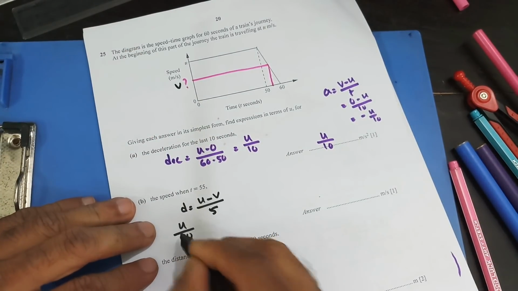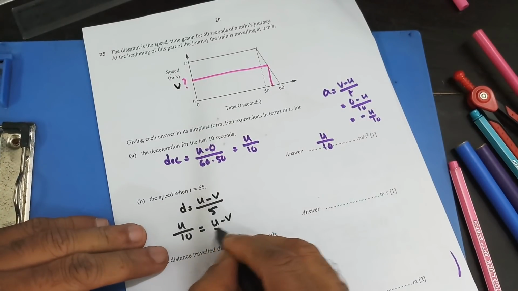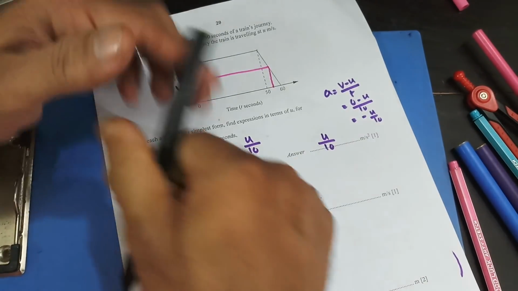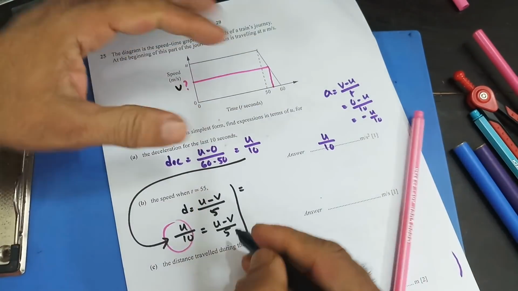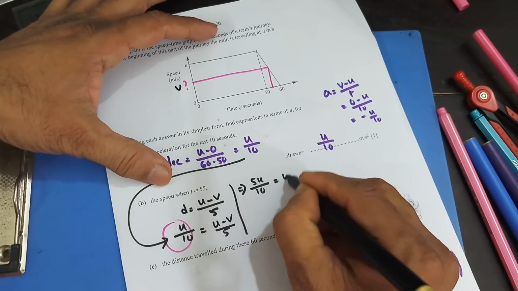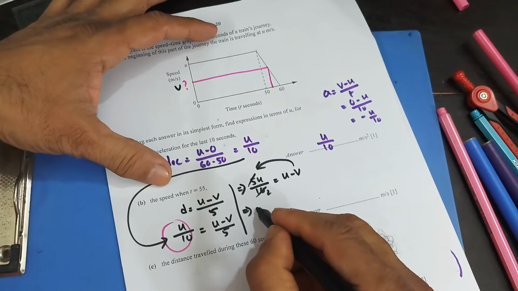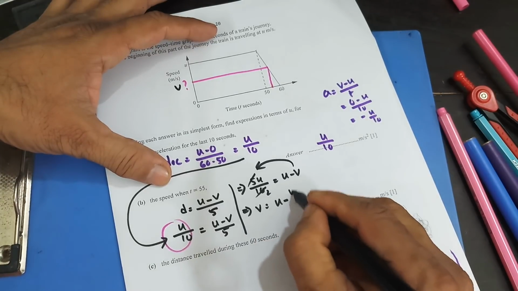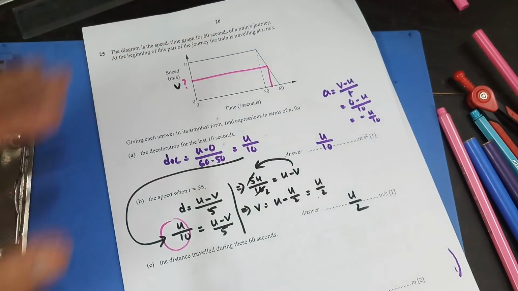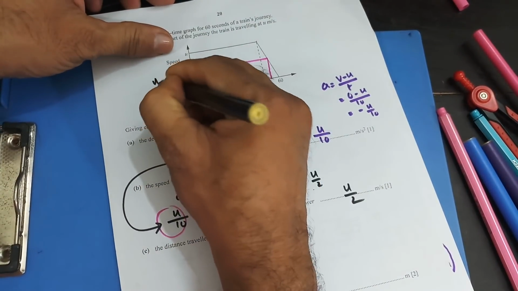Now what was the deceleration? Deceleration was u by 10. And here it's u minus v divided by 5. So this deceleration comes from here, and this deceleration comes from there. Now if I bring this 5 to that side, it's gonna be 5u divided by 10, which is u by 2, equal to u minus v. So v equals u minus u by 2, so it's actually u by 2. That's my v equal to u by 2.